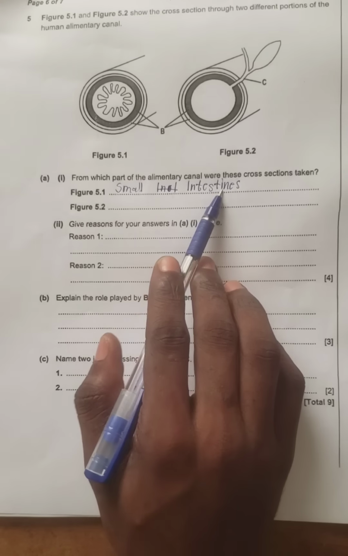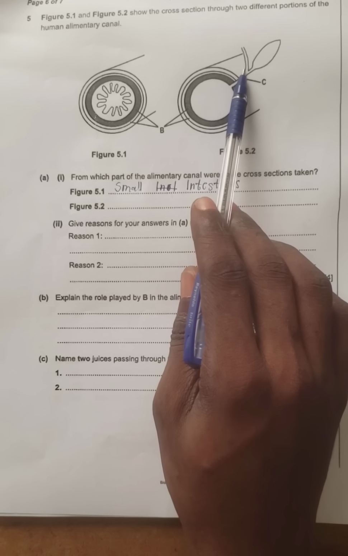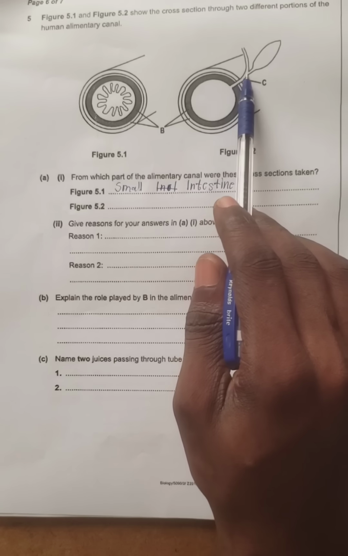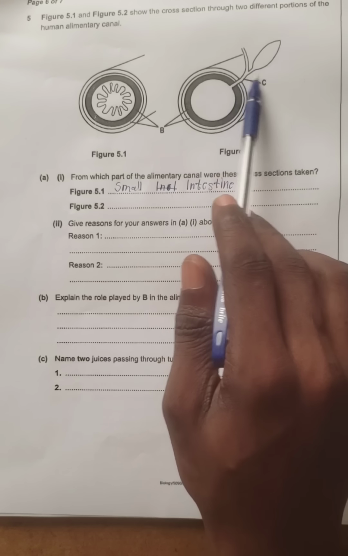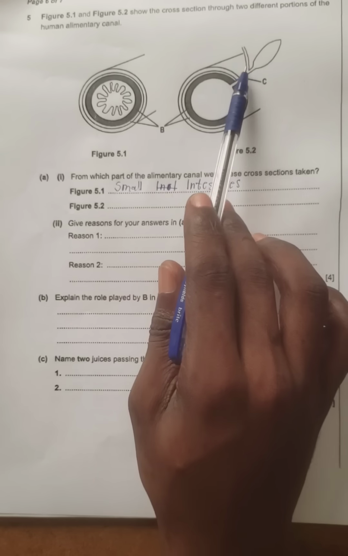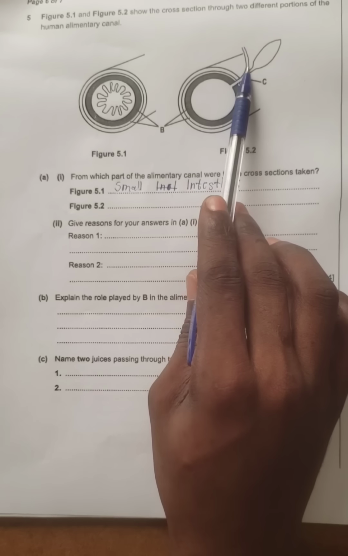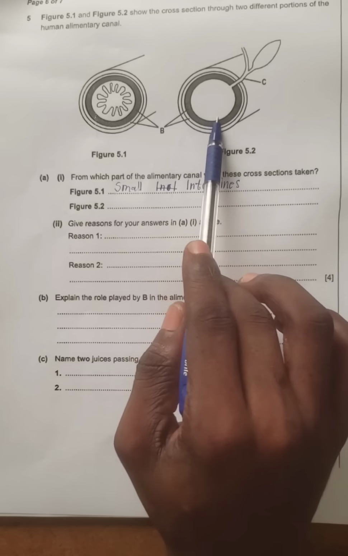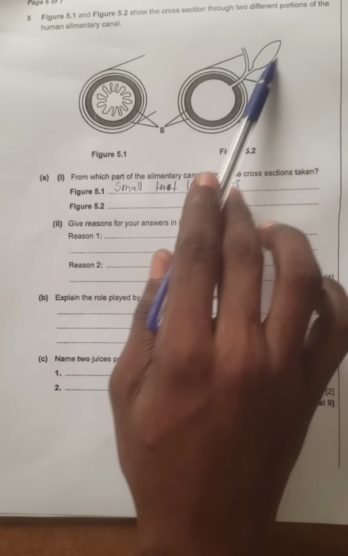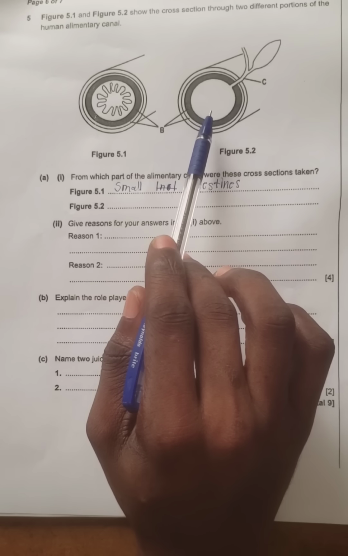So that's one. When you look at figure 5.2 now, it has this duct. You see this duct which is opening into it. And this duct has this leaf-like structure. Okay? So this leaf-like structure is actually the pancreas. And it has this duct C, which is the pancreatic duct. So it is opening into this figure 2. So this part which has this duct containing the pancreas is only the duodenum.